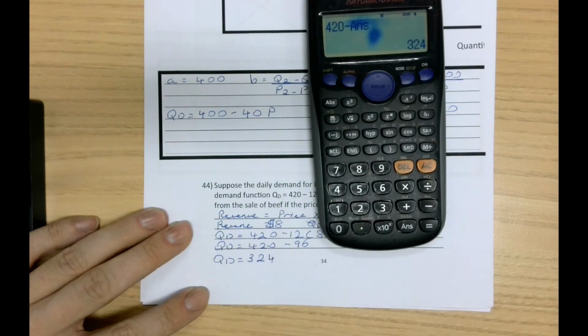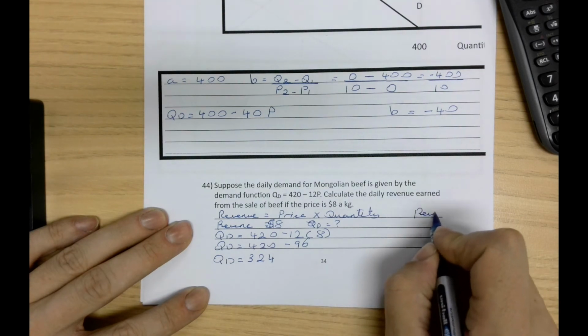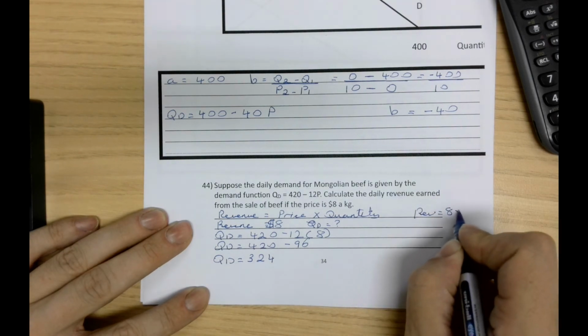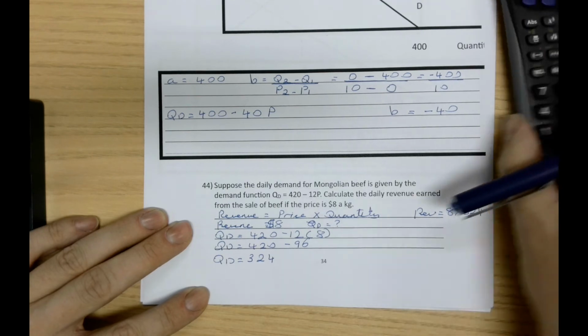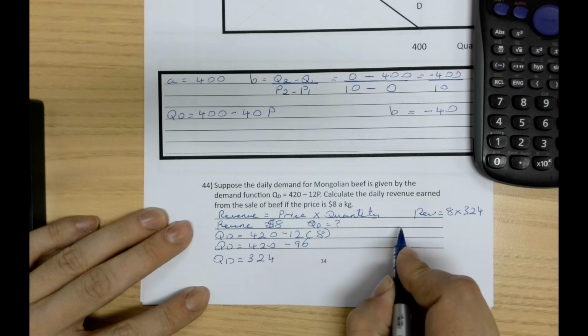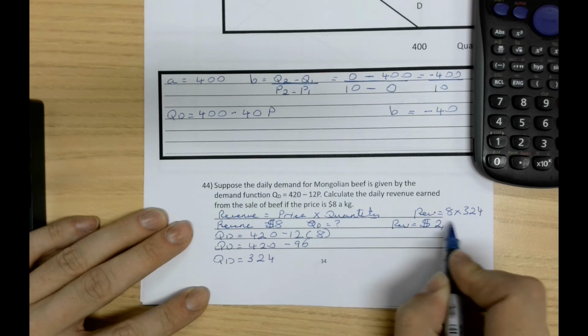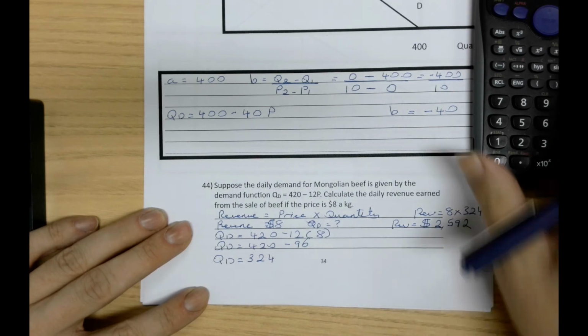So now the revenue equals 8 times 324, and that's 2592. So revenue equals 2592. That's that question answered.